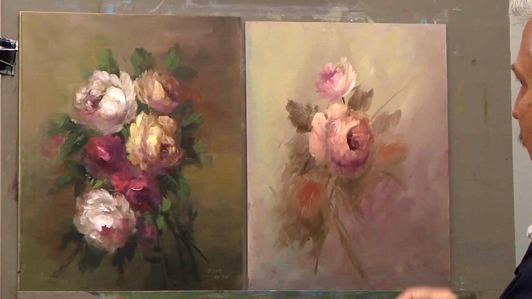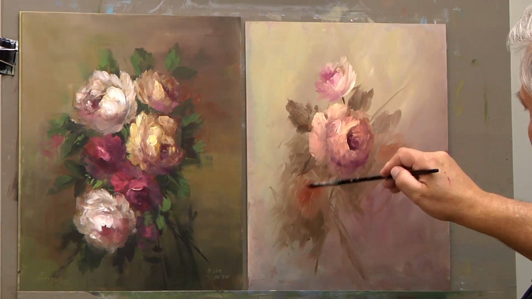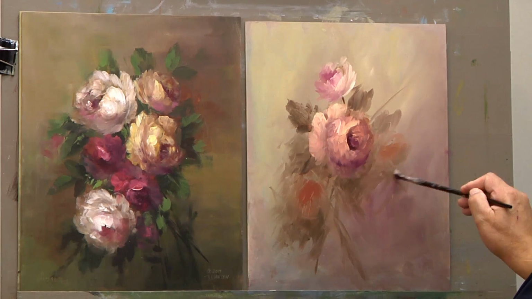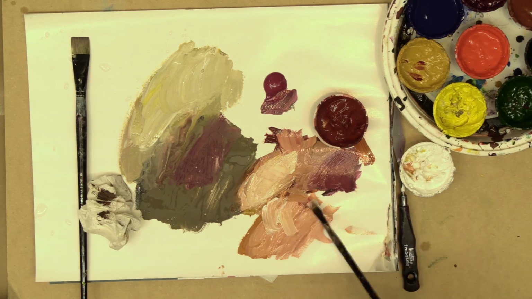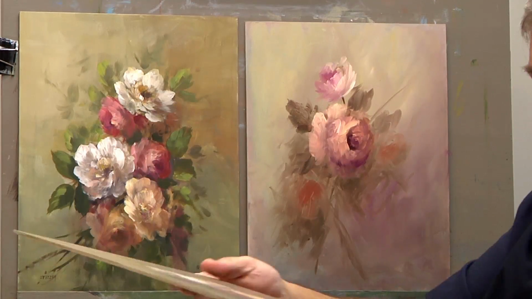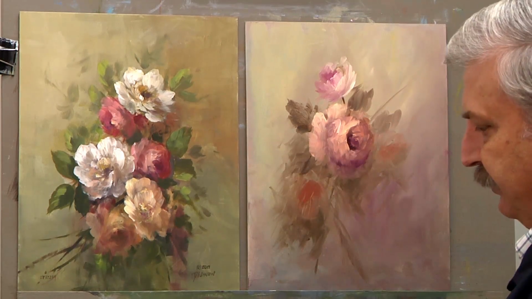So I kind of like that, and I'll just leave that for right now. Let's come down here and let's paint up a little bit more of an open rose, and we'll paint one that's just kind of opening up here like that. So I had this other one back here behind this one. Yeah. And I'll show you just a little bit.